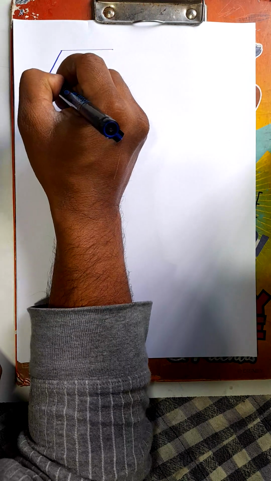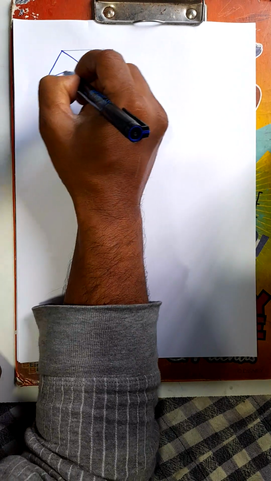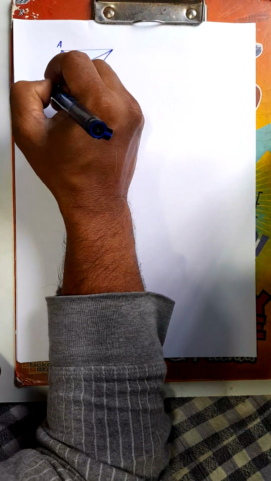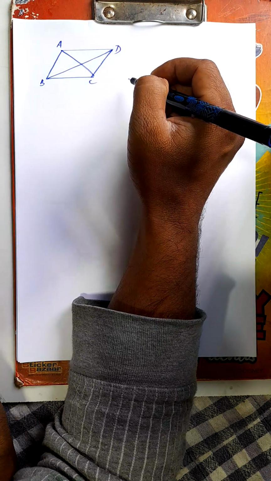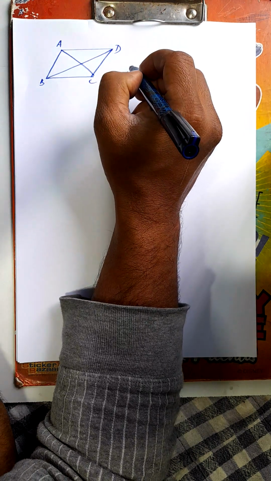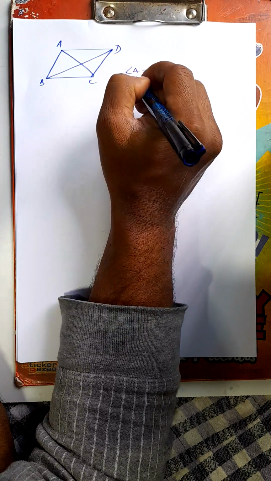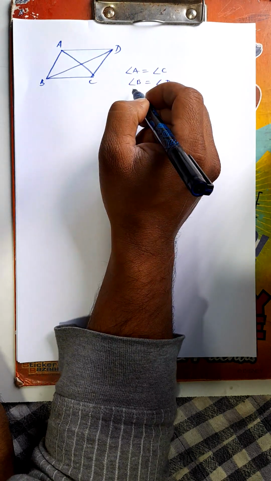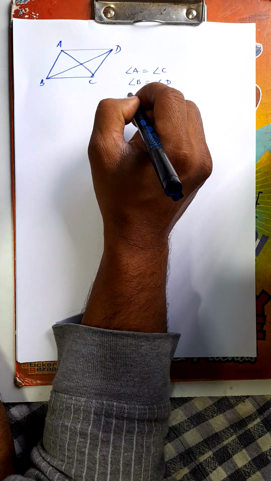So let us find here. In a parallelogram, by definition, opposite sides are parallel. The definition of parallelogram is opposite sides are parallel. In a quadrilateral in which opposite sides are parallel, it's a parallelogram. Then in a parallelogram, opposite angles are equal. Angle A equal to angle C, angle B equal to angle D. Then opposite sides are equal, right?